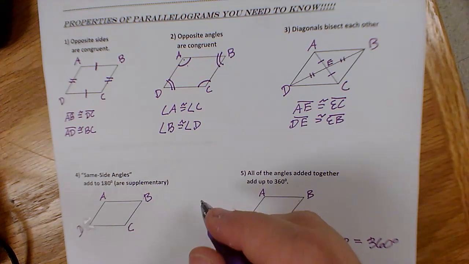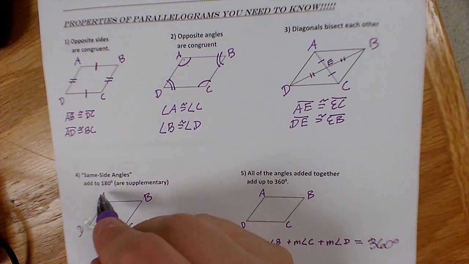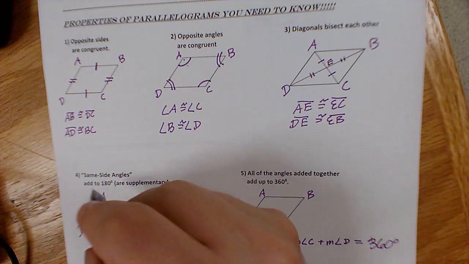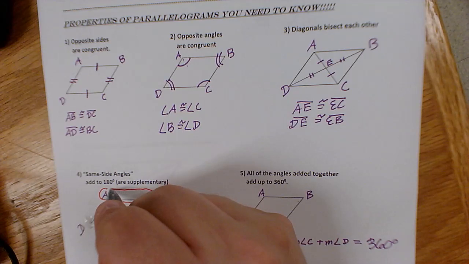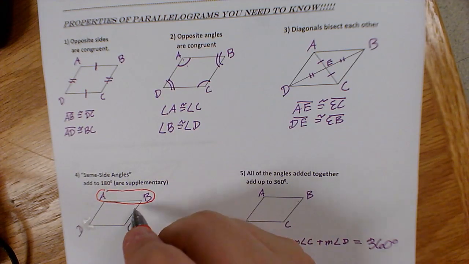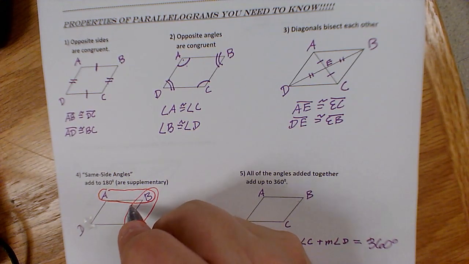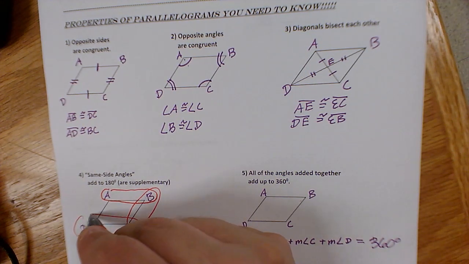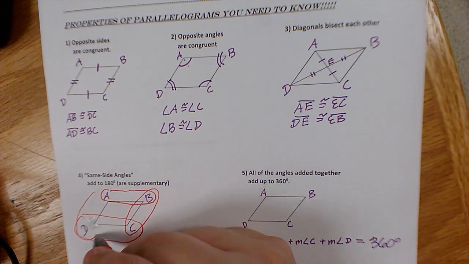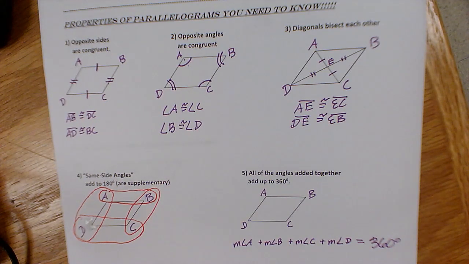Alright, beautiful fixing, but it's pretty much saying if you took two angles on the same side, like A and B, those are same side angles. B and C are same side angles. D and C are same side angles. And these are same side angles.